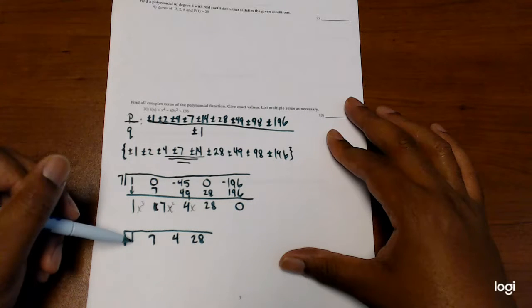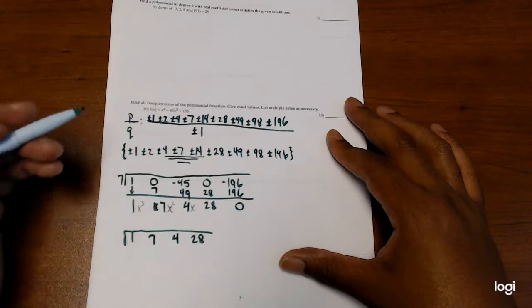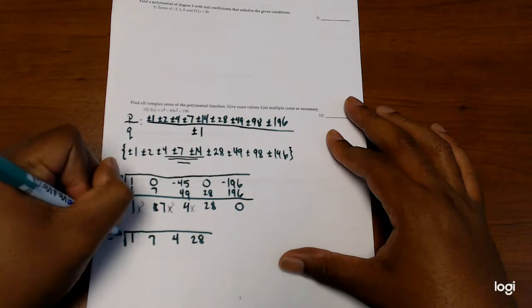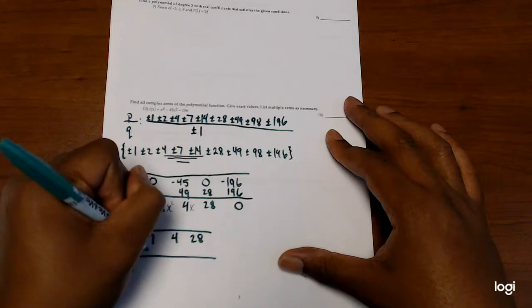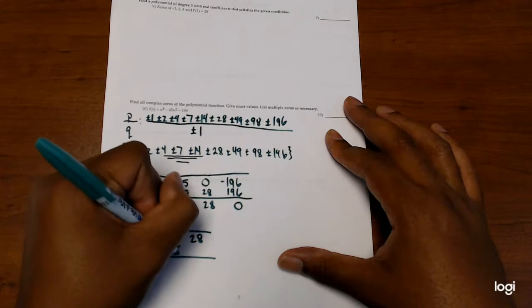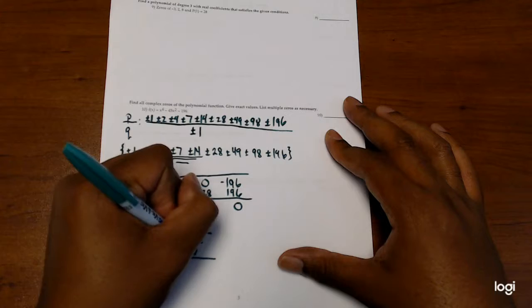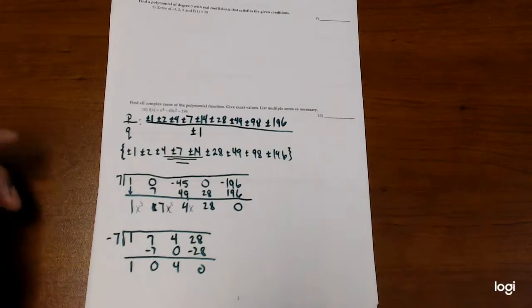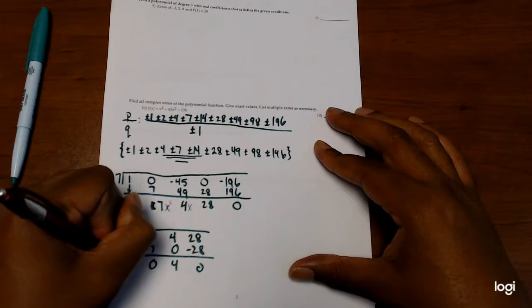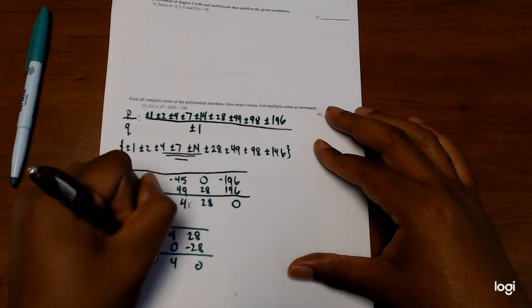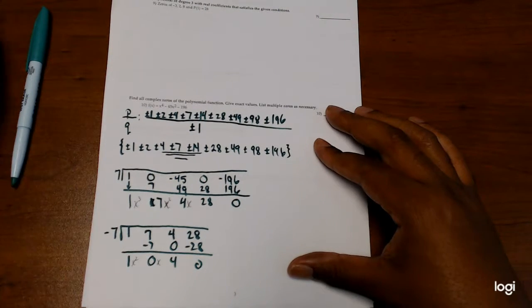Okay, so let's see, how about I use a negative 7? So then I have 1, negative 7, a 0, a 0, and a 4, and a negative 28. So yeah, it looks like negative 7 is also a zero. So this is 1x squared plus 0x plus 4.